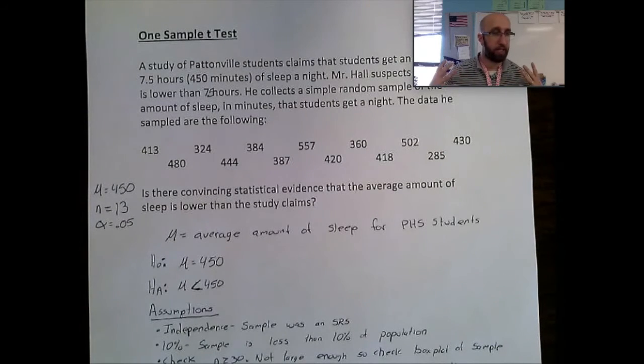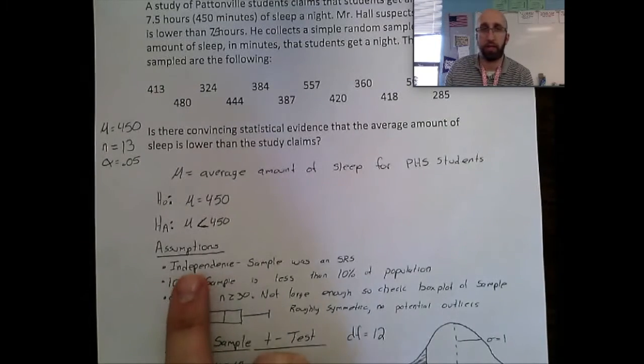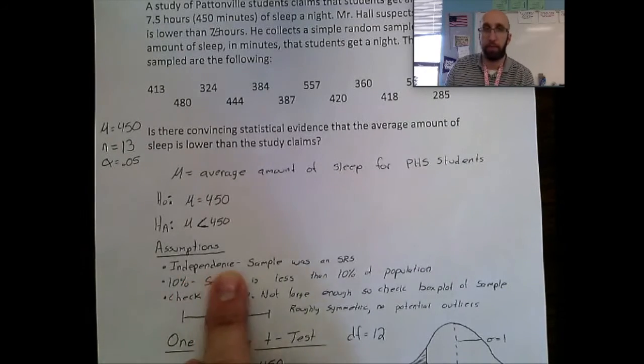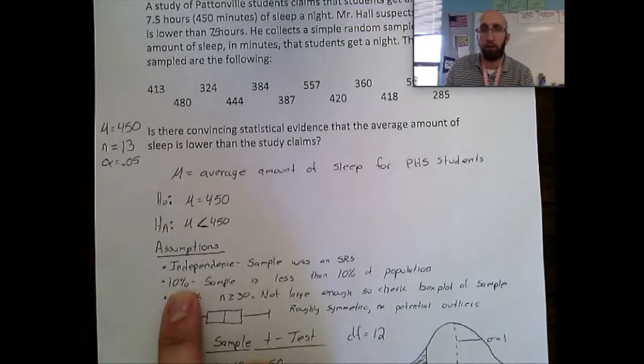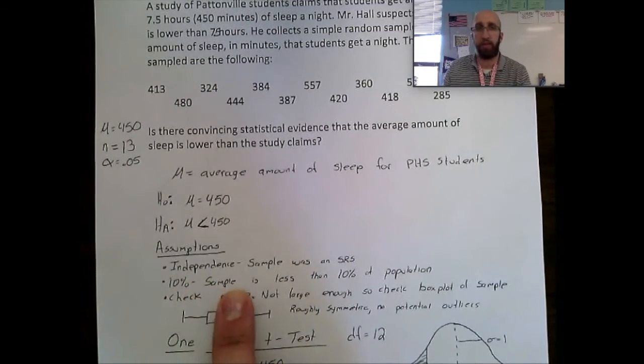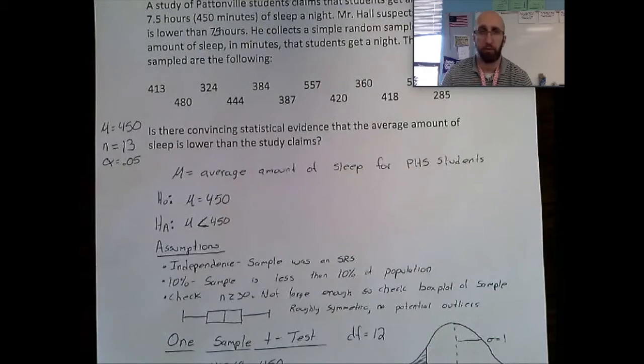Then I looked at the conditions in which I set up this study, to see whether they are all there, so I can actually have some faith in my calculations and my answer. For hypothesis testing for means, the three assumptions are independence, 10%, and checking whether the sample size is large enough. For independence, the sample was an SRS, a simple random sample, so we have independence there. Also helping out with independence, 10%: the sample is less than 10% of the population. I surveyed 13 students, which is definitely less than 10% of all Pattonville High School students.